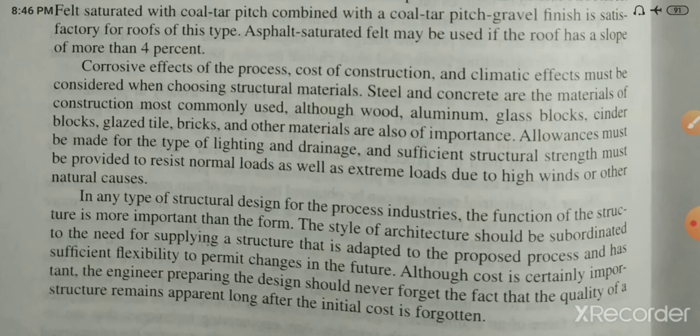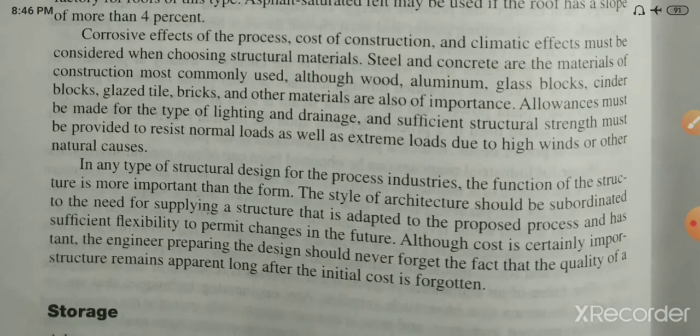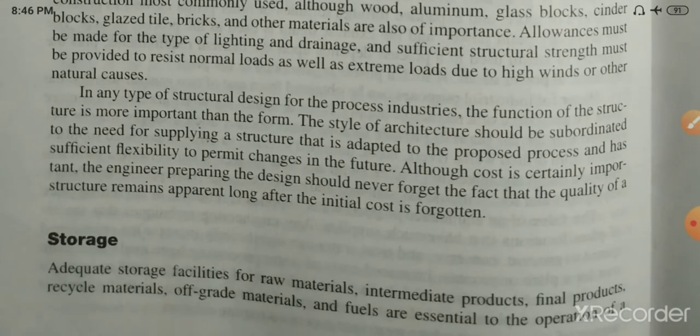In any type of the structural design for the process industries, the function of the structure is more important than the form. The style of architecture should be surrounded from the need of the supply and structure that can be adapted to the processes and has sufficient flexibility to permit the change in the future, although cost and certainly improvement. Okay, all these things have to be discussed.